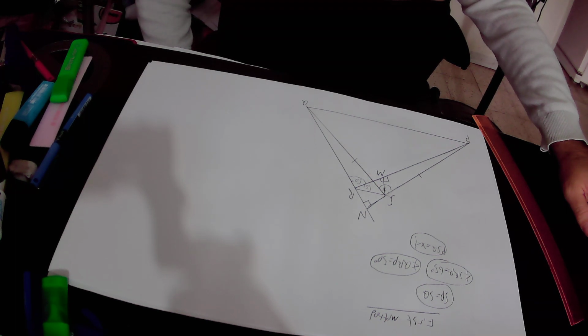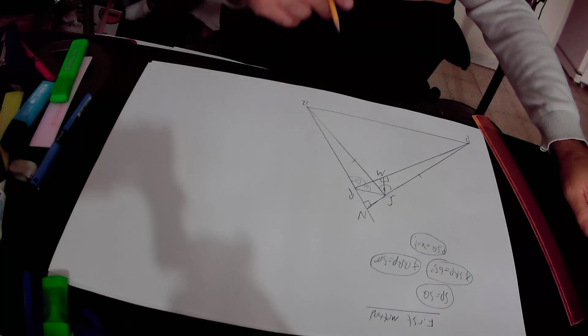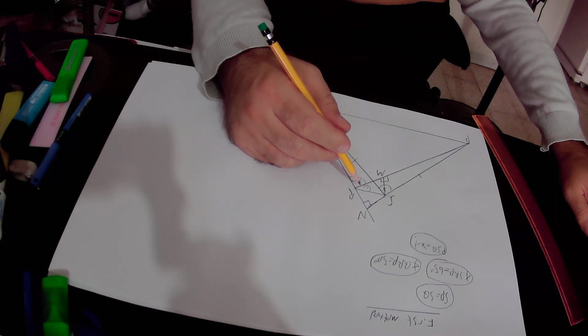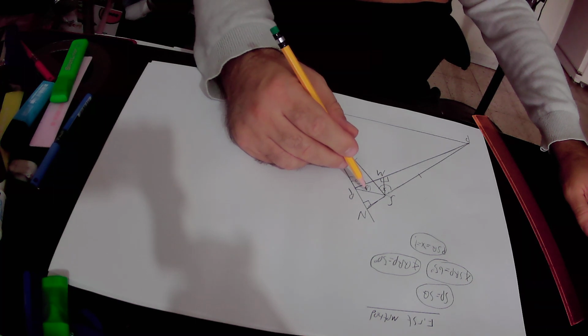Actually, after we extended QR by a straight line, we have this angle. We will calculate the size of this angle.